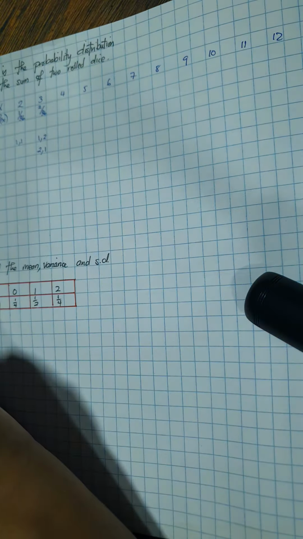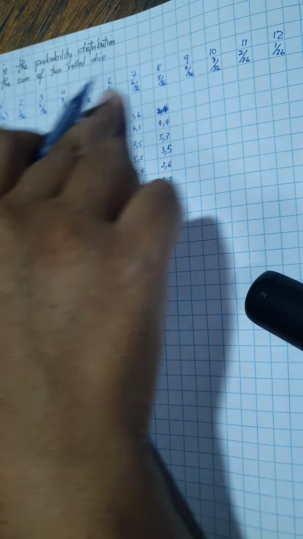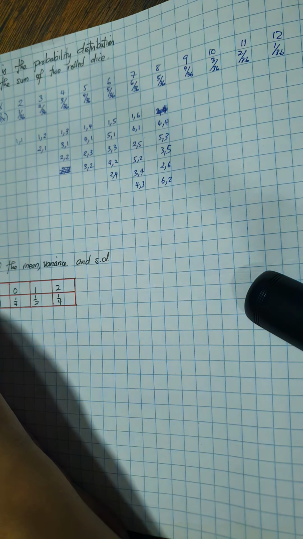And then from here on out, you can do it by yourself. It will go down. So this will be 4 out of 36, 3 out of 36, 2 out of 36, and 1 out of 36. And if you add all the probabilities up, it should always add up to 1. Okay, and that's for your question number 1.